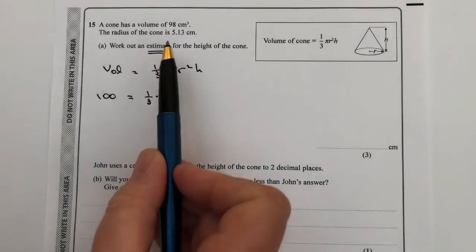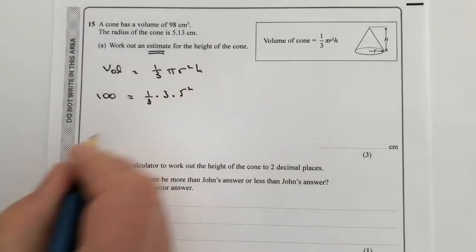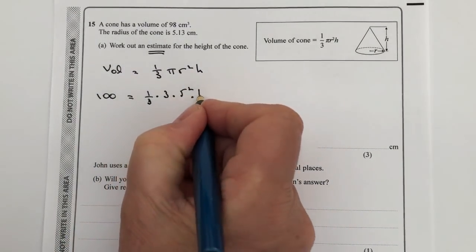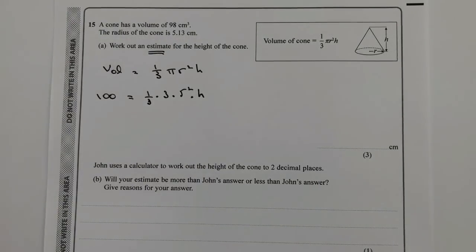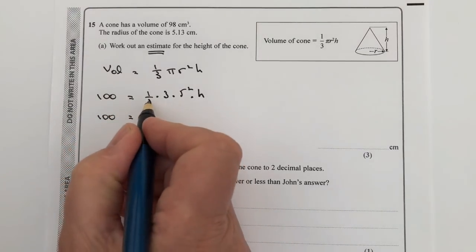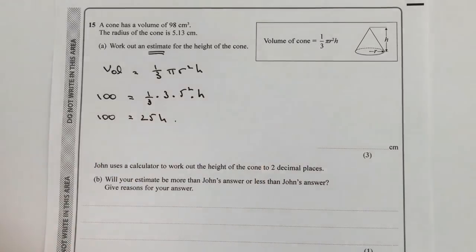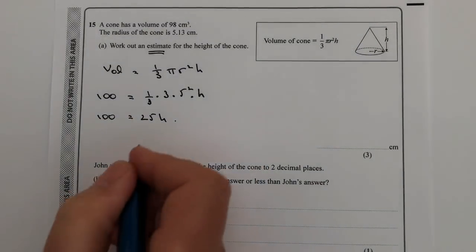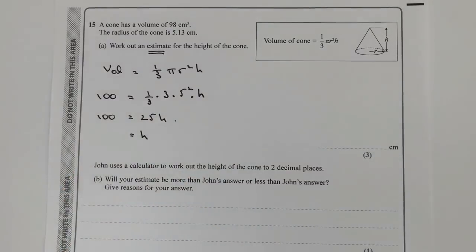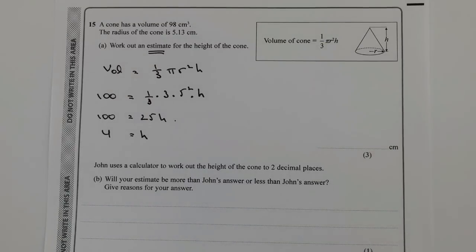So the value of r, well, that's 5.13. So I'm going to make that 5 squared. And then the value of h is what we're actually trying to work out, okay? So let's just look at that. What I end up with is 100 equals 1/3 times 3 is 1. That's fine, don't need to worry about that. And then I've got 5 squared, which is 25h, or 25 times h. So therefore, if I want to work out h, I just divide through by 25 and I get 4.